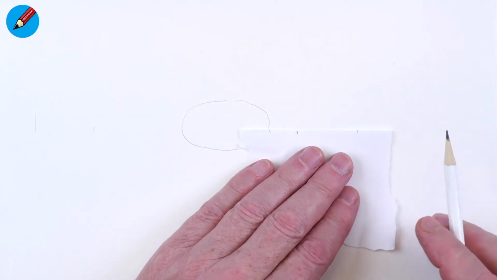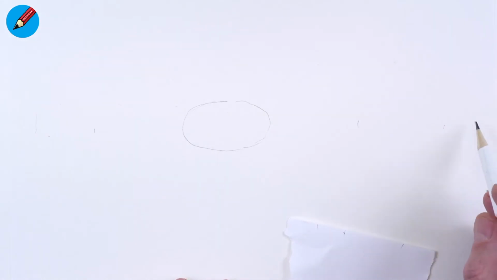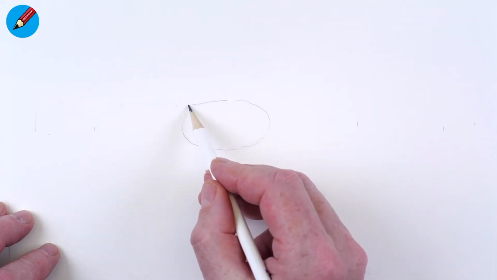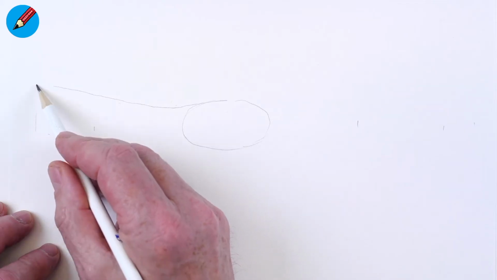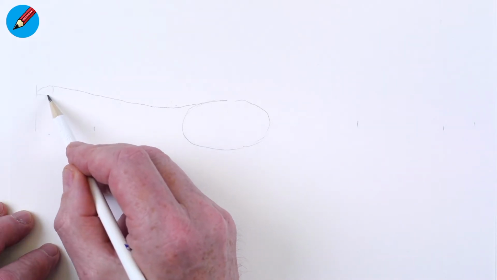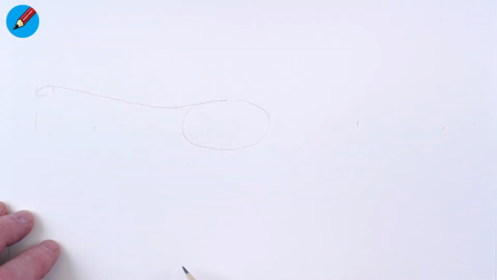And at this end we want 1, 2, and maybe a bit like that. On the top here we're going to come down slightly and then start going up, and then round about here we want to have this sort of circular teardroppy kind of shape like that.